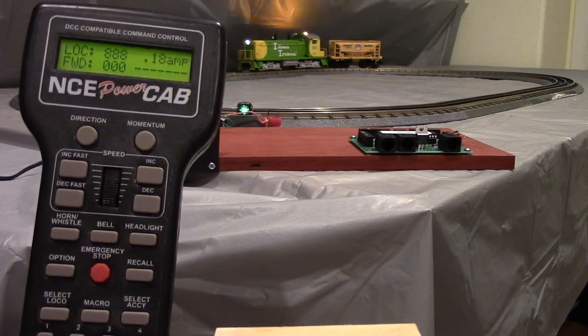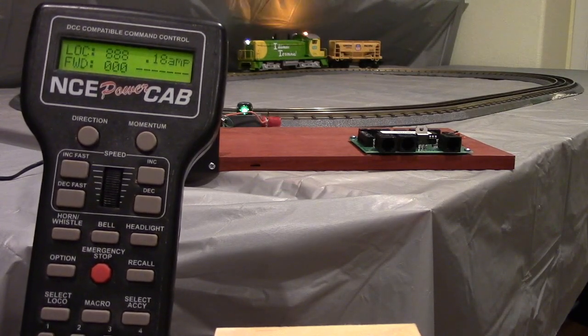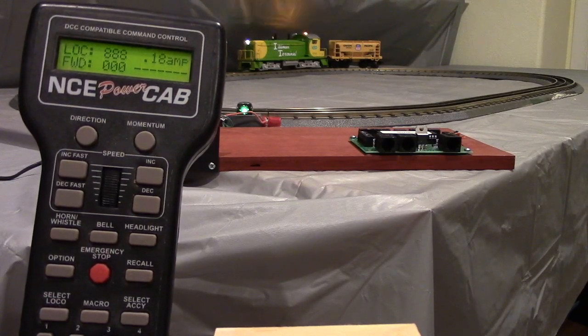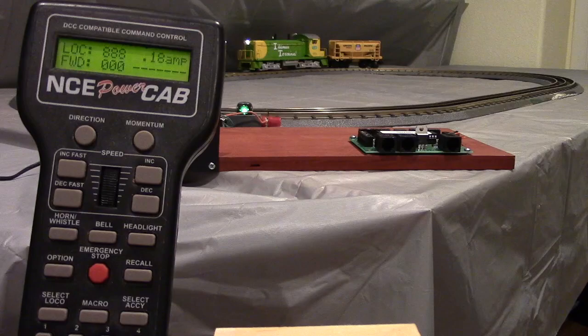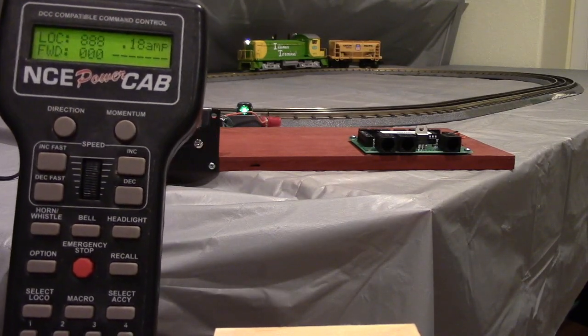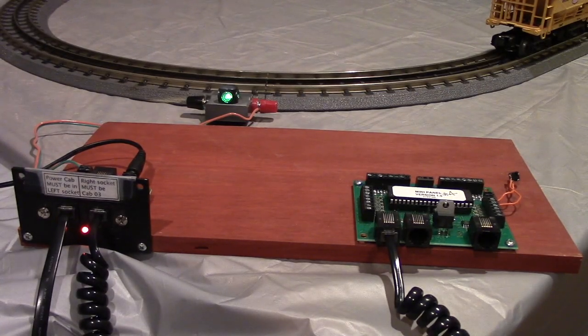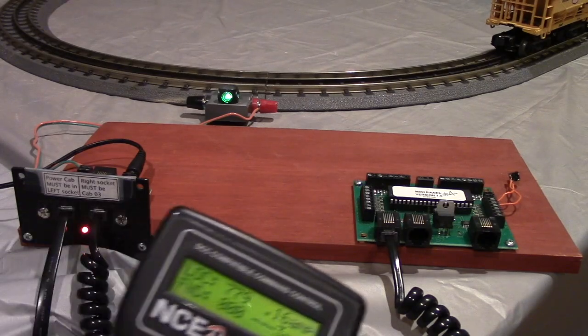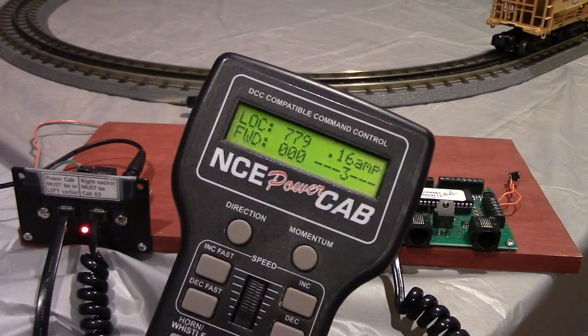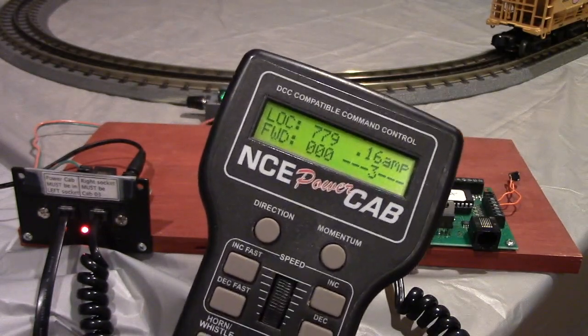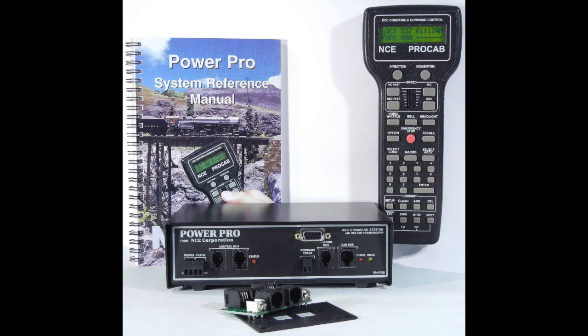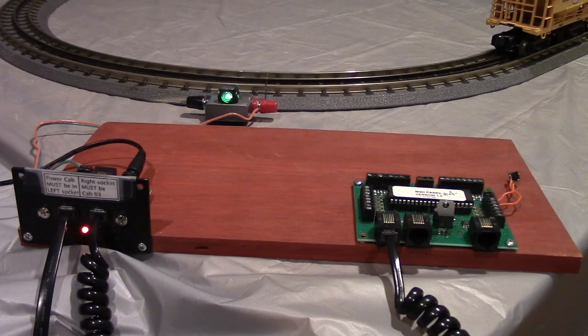But for these little demos I'm doing, we can get away with it because we're running slow speeds, lightly loaded. But fully loaded, these engines can pull over 3 amps. Just keep that in mind. I mentioned earlier, NCE says not to use this power cab on O gauge like you see me doing here, against their advice. And somebody asked, well, what do you use? They have what they call the NCE, I believe it's Powerhouse Pro systems, which are 10 amps, and that's what they really recommend for serious users of O gauge, where you're using multiple locomotives and pulling a lot of cars.